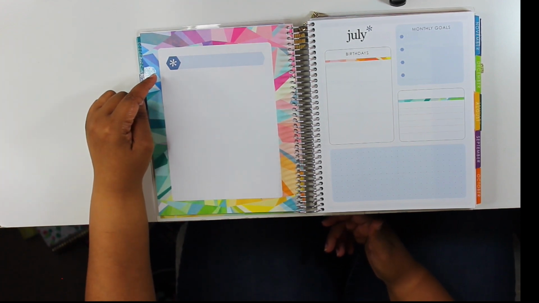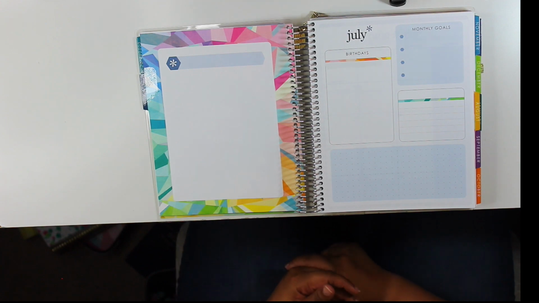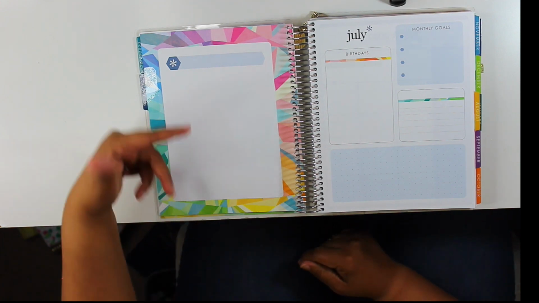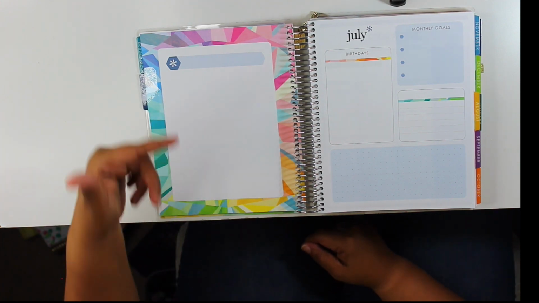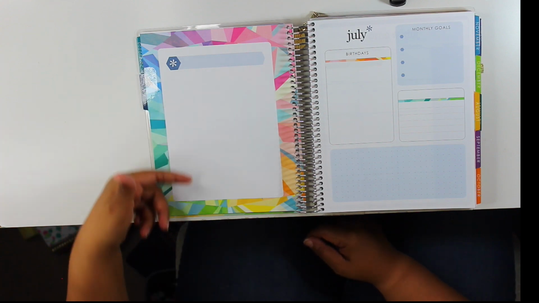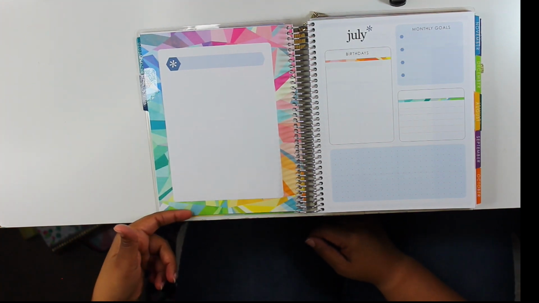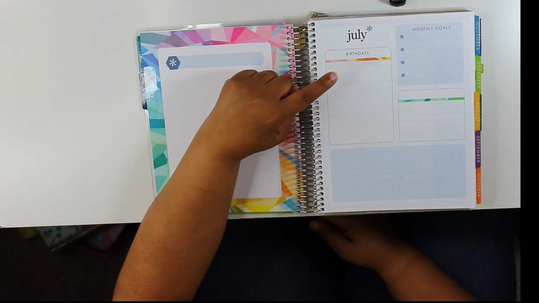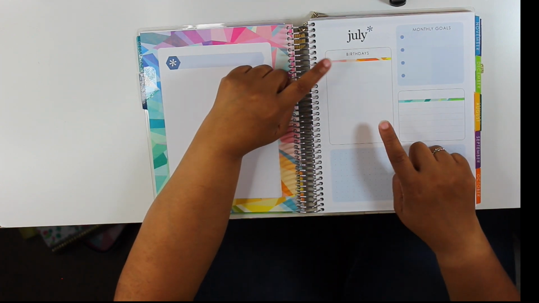You could also put little things outside your home, like if you want to vacuum your car out, or maybe go to the car wash, or maybe little special things you could definitely put right here. For the birthdays, I am going to keep this the same. I am going to put my birthdays in here.